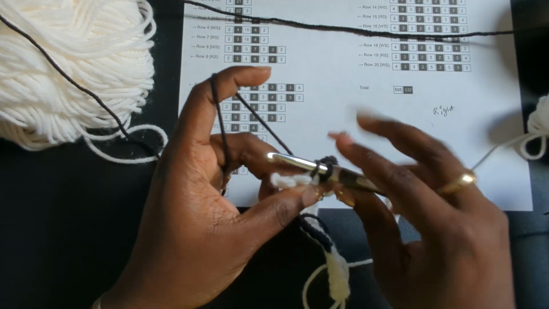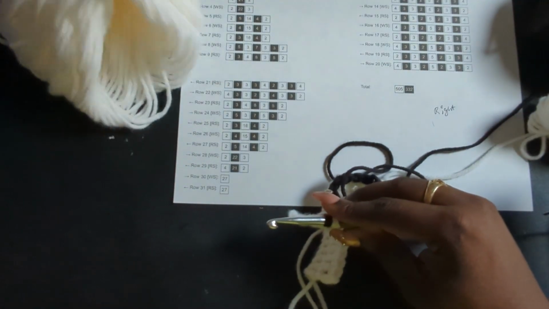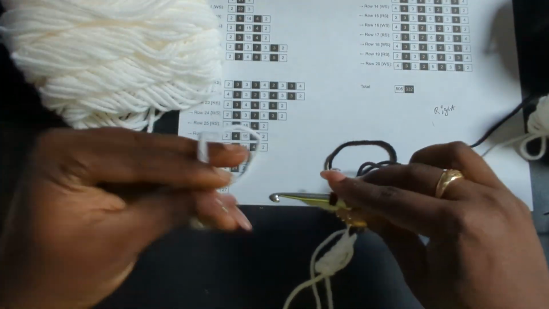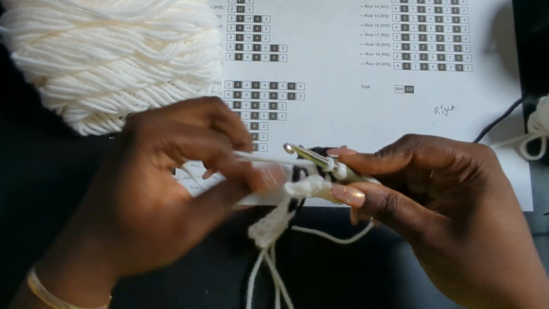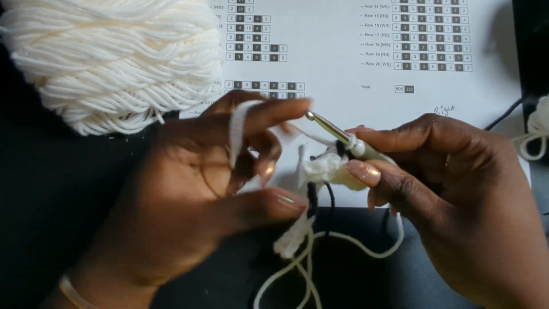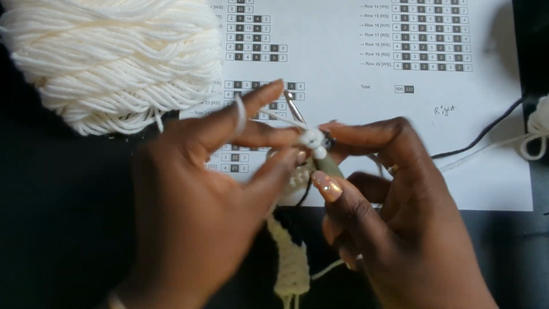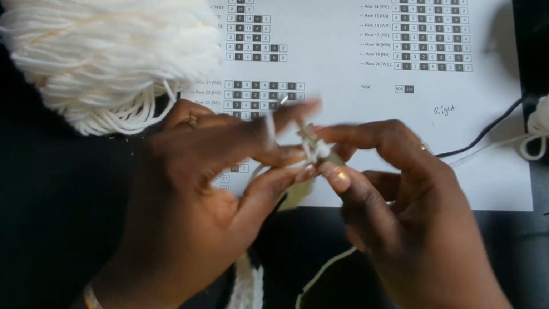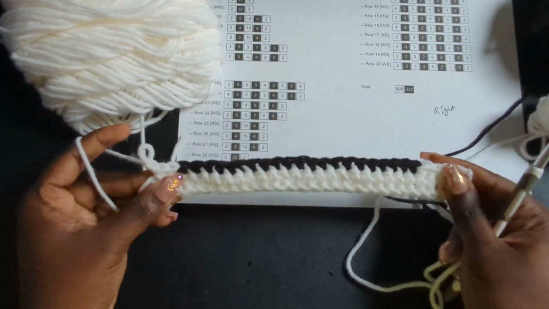Hold the last black one, we put it to the side and add another white. Yarn over the hook and pull it through. And we finish our last 2 stitches for row 3. That's our row 3.